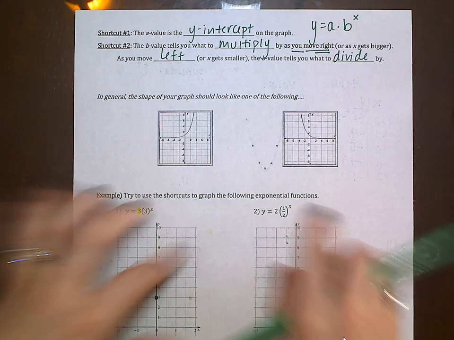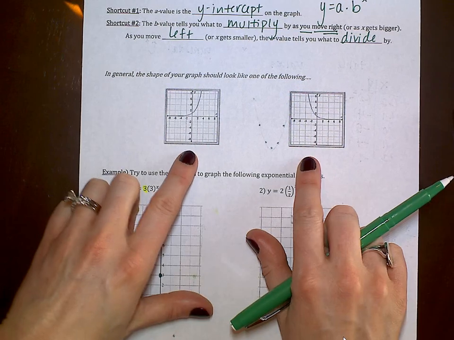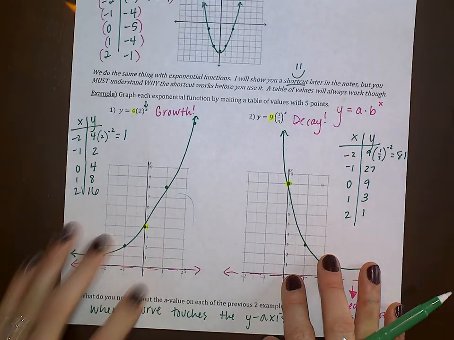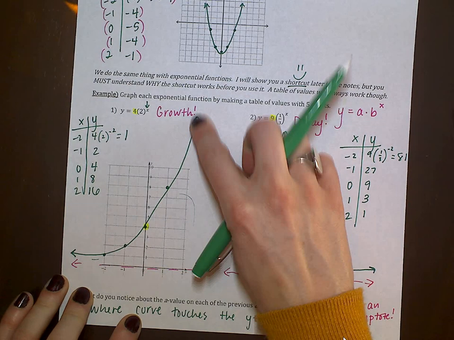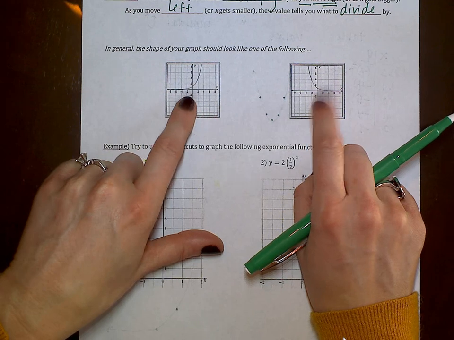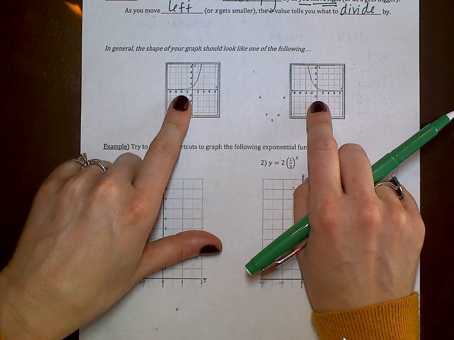Before I show you what that means, I do want to point out the shapes here. So we saw it on the front. If it's growing, it's going to go up. If it's decaying, it goes down. So in general, your graph on these is either going to look like one or two of these pictures. Okay, it's one or the other.